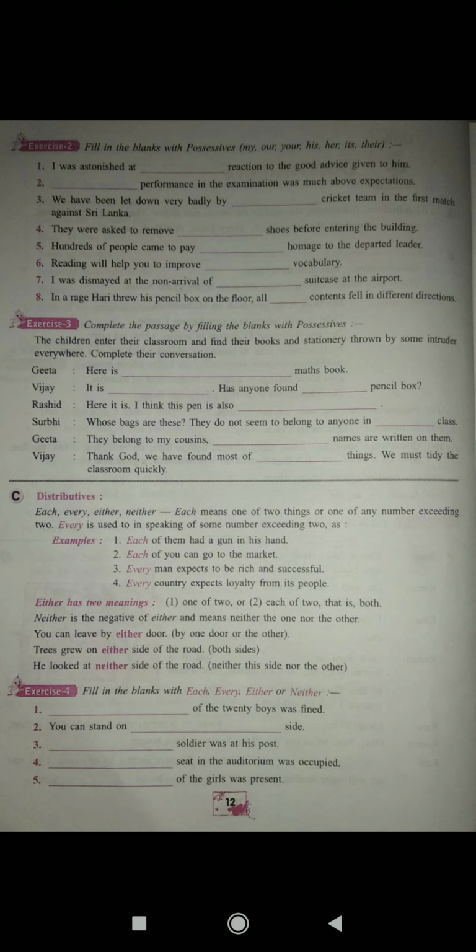Either has two meanings: one of two, or each of two, that is both. Neither is the negative of either and means neither the one nor the other. Either means if two of them are there, either the first one or the second one. Neither means neither the first one nor the second one. For example, it's written there, you can leave by either door. Two doors are there, so you can go by either door, one of the doors you can use.